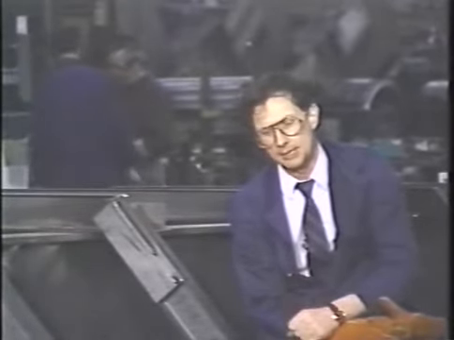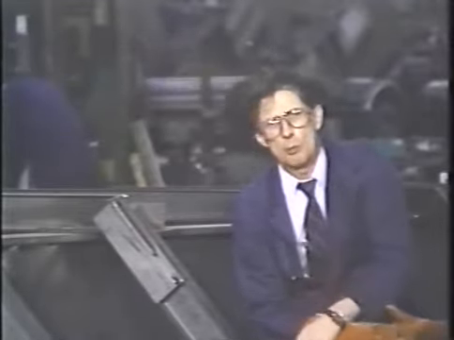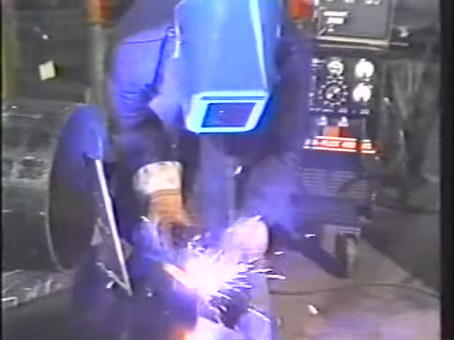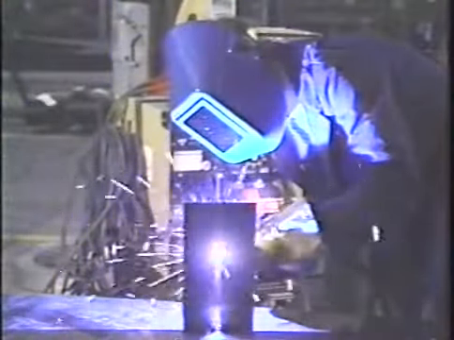What does that mean? Well, the typical mix in the marketplace is 75 argon, 25 CO2. But if you're going to weld on 25, 30 thou materials, or weld along the edge of a sheet metal, then why not use argon with, we'll say, 2% oxygen?